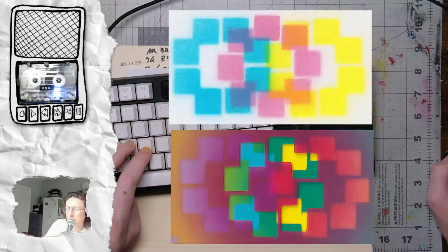Well, I think these are physically reversed. Yeah, these are saved out incorrectly. Let me do something.